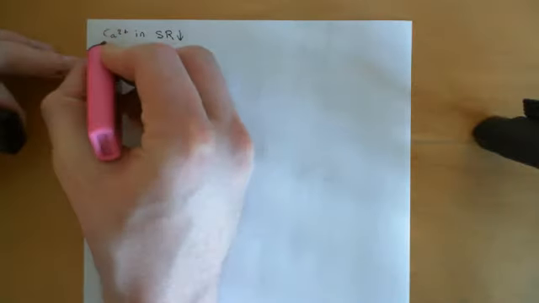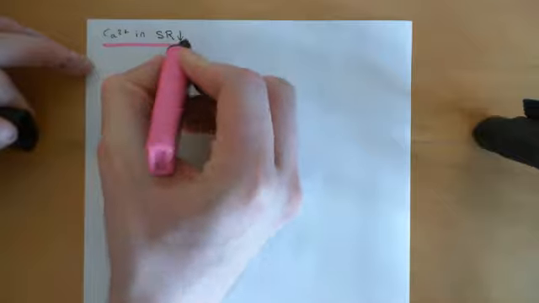In the hypertrophied cardiomyocytes, we find that the amount of calcium stored in the sarcoplasmic reticulum at this equilibrium is reduced. That's the most marked feature. And that means that when an action potential fires along the sarcolemma, the size of the calcium spike that it's going to induce is going to be smaller.